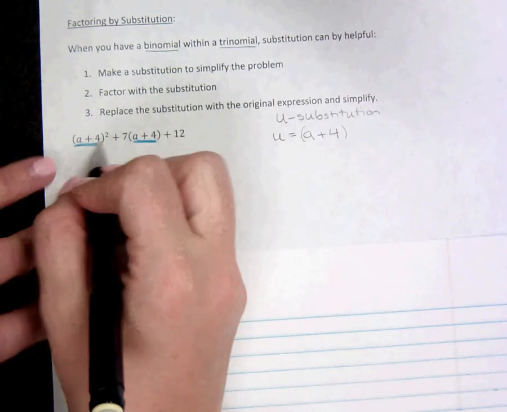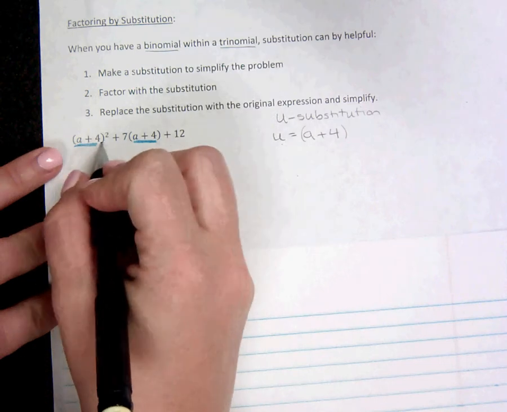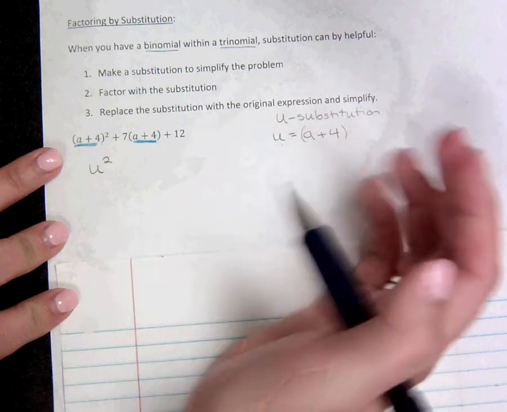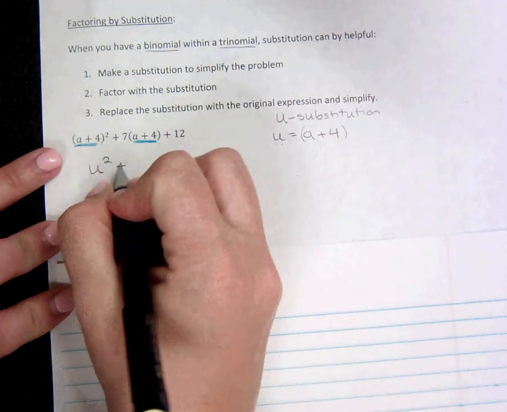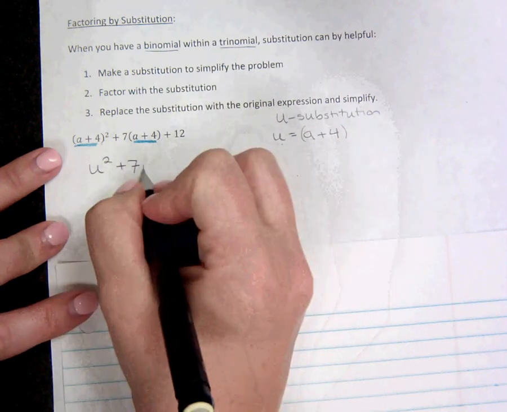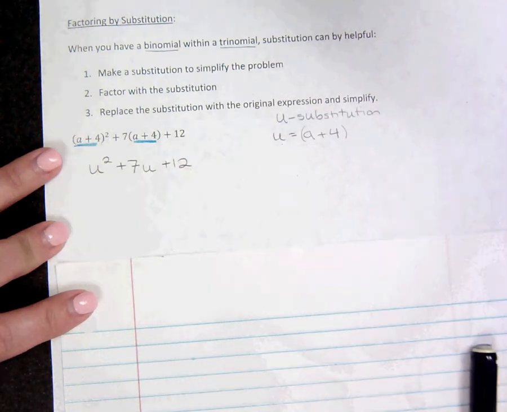So when we see a plus 4, I'm going to replace it with the letter u. So instead of a plus 4 squared, it's going to be u squared, or x squared, or y squared, or whatever letter you want to use. Plus 7. Again, when I see a plus 4, I'm going to replace it with the letter u, and then plus 12.